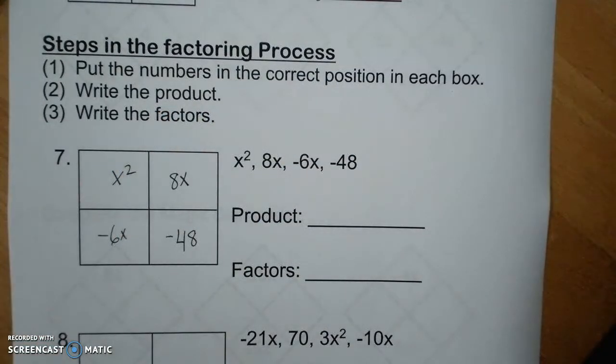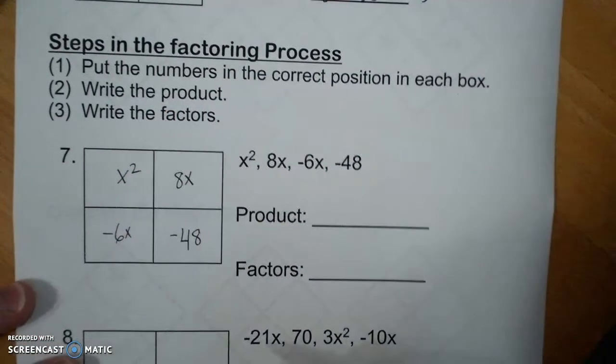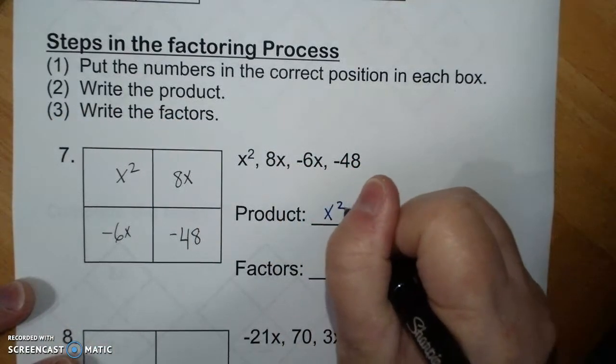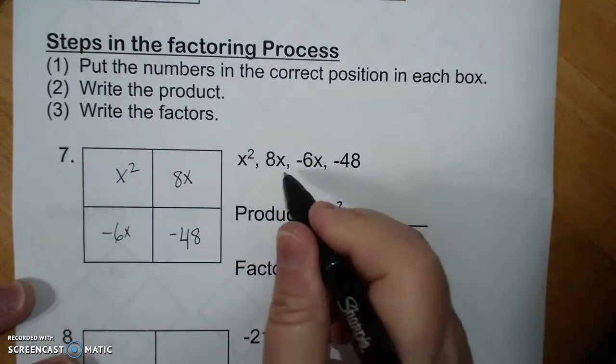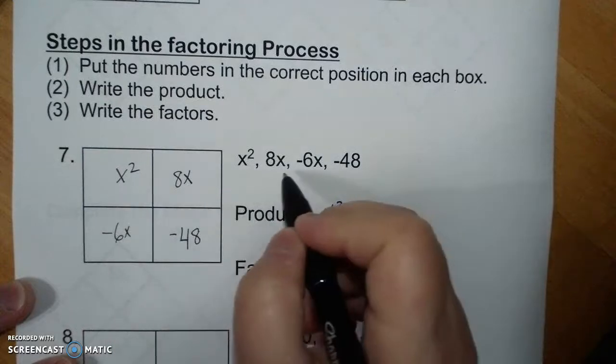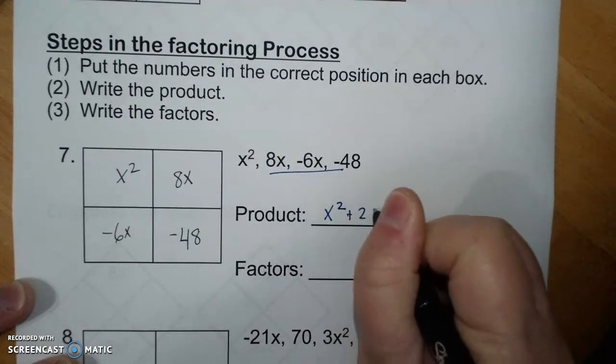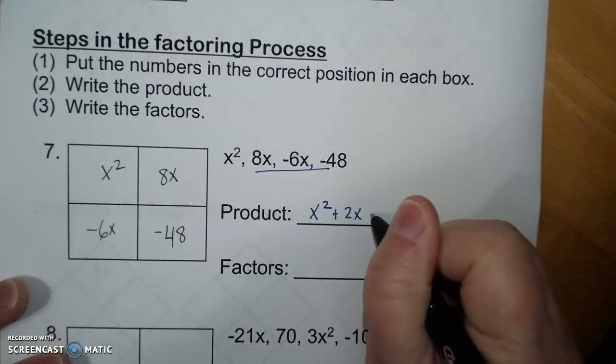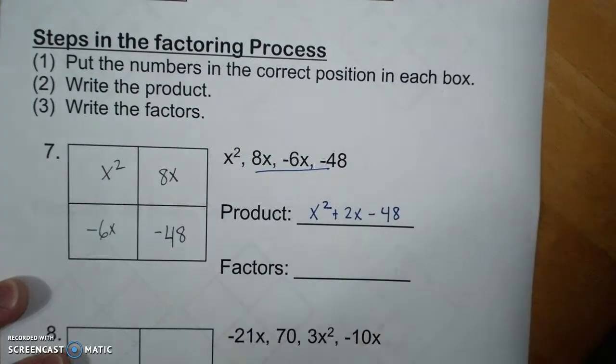If there's an x squared, start with the x squared. So this would be x squared. Remember when we combine to get the middle term, so that is positive 2x. And this is minus 48.